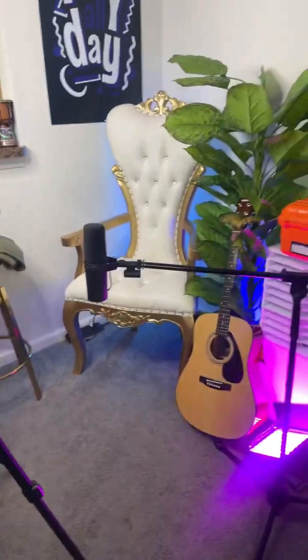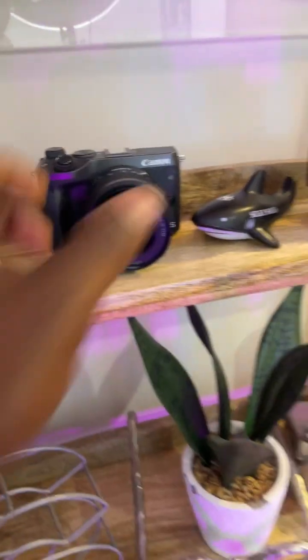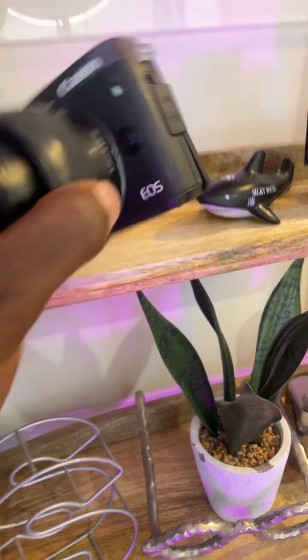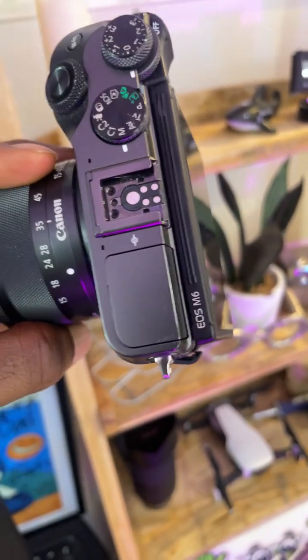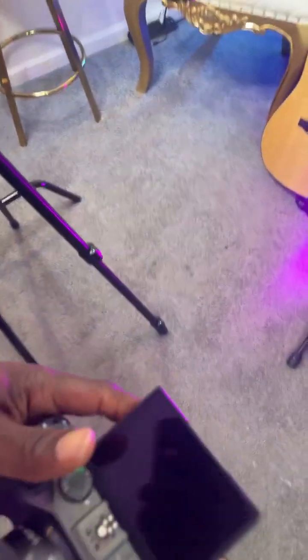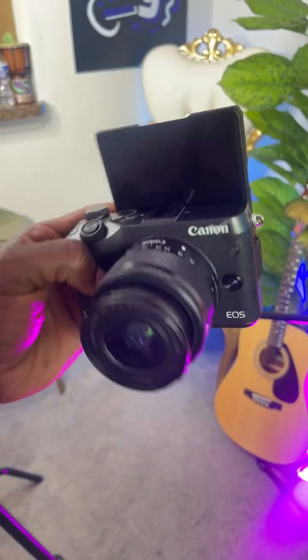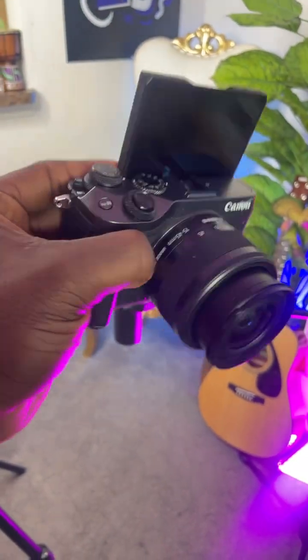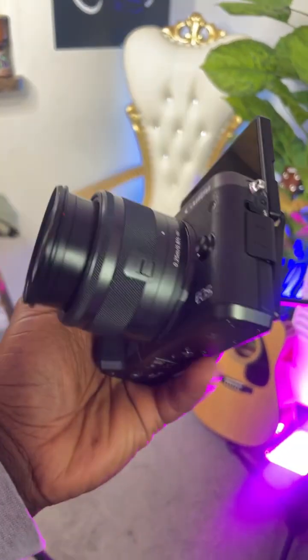All right, so when we talk about cameras, I got a few of them laying around here. I got a few of them, right? This one right here happens to be a Canon EOS M6, right? Canon EOS M6. What I like about this camera here is this flip screen. This is good for vlogging, right? If I was vlogging, this is the camera that I would use.